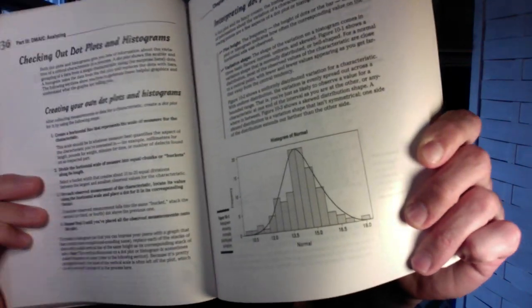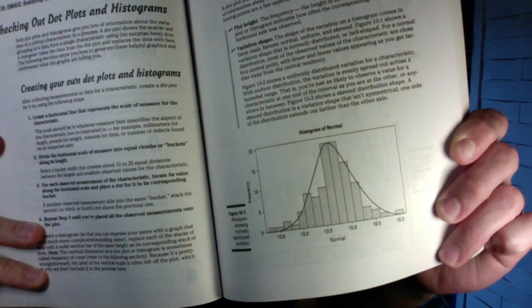Figure 10-1's bell curve. Figure 10-2 shows a uniformly distributed variation for a characteristic. With uniform distribution, the variation is evenly spread out across a bounded range. That is, you're just as likely to observe a value for a characteristic at one end of the interval as you are at the other, or anywhere in between.